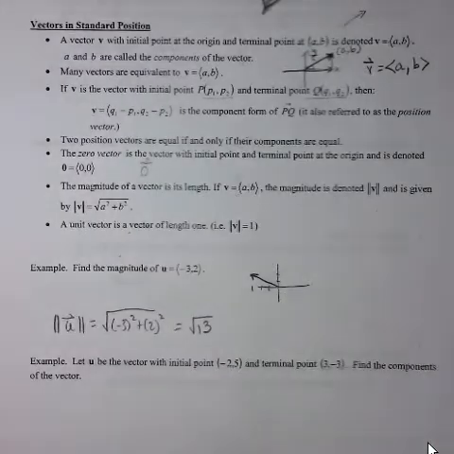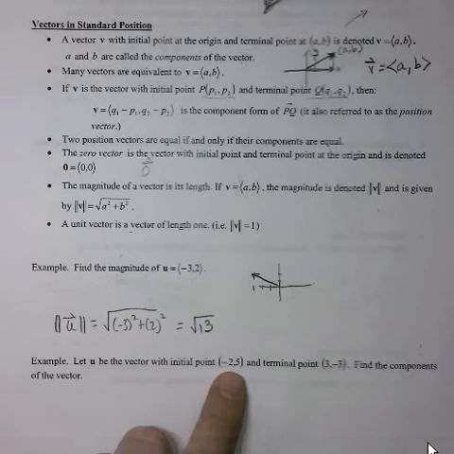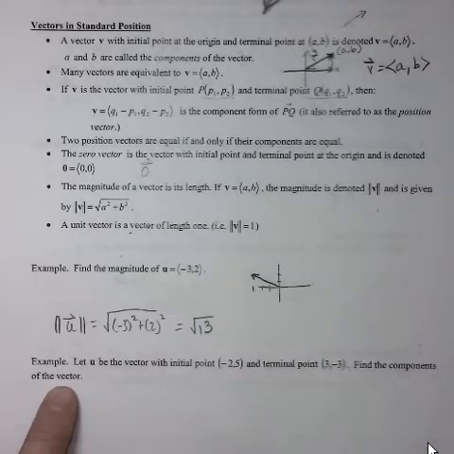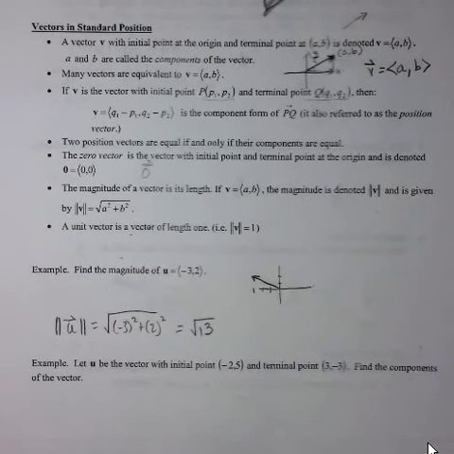Here we have a vector with its initial point at -2, 5 and its terminal point at 3, -3. We want to find the components of the vector. That means we want to find the position vector.